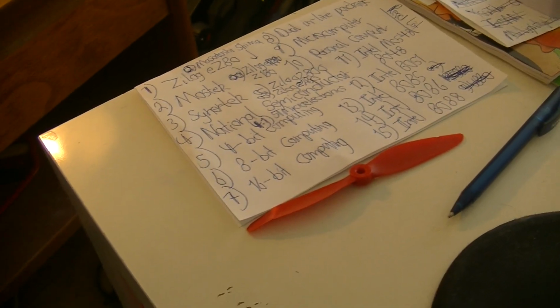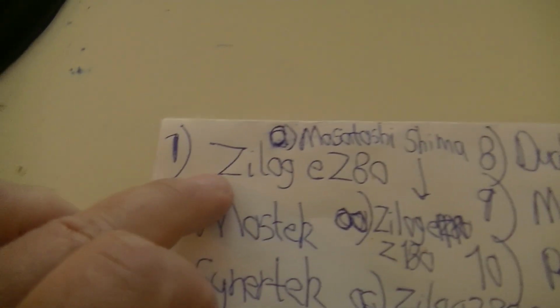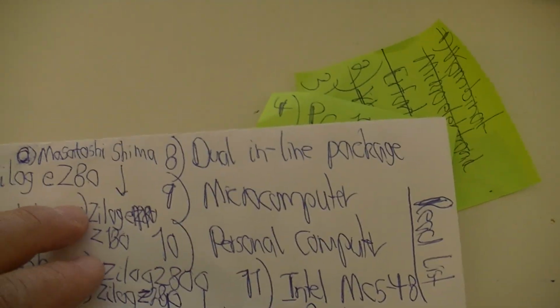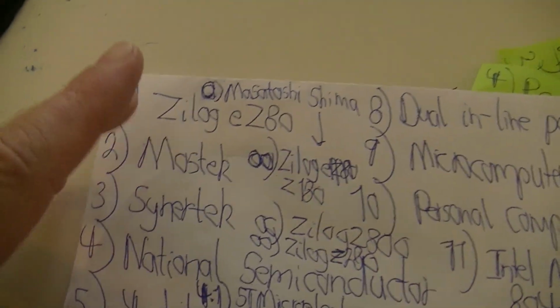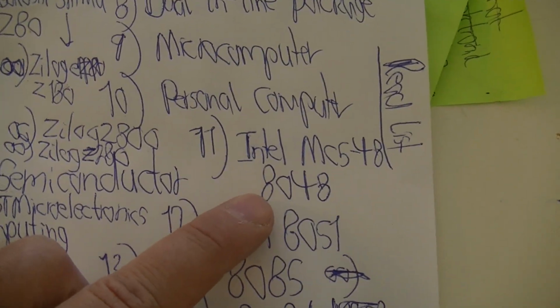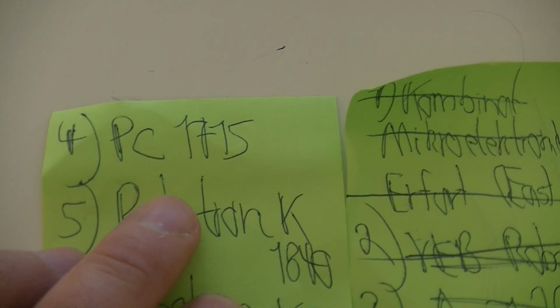I think I should save it for later. And there's a little bit more Zilog, and even a bit more, and Mostek. I have to do all this before I'm getting back to Intel. More than 10 years, but I need to write this down. PC-1715, I think I can remember that.